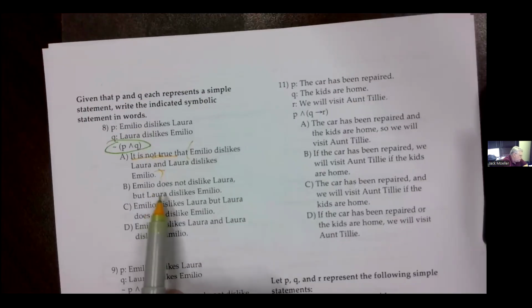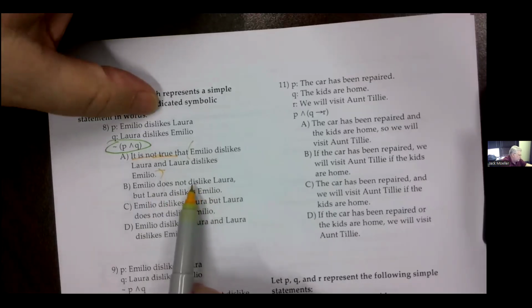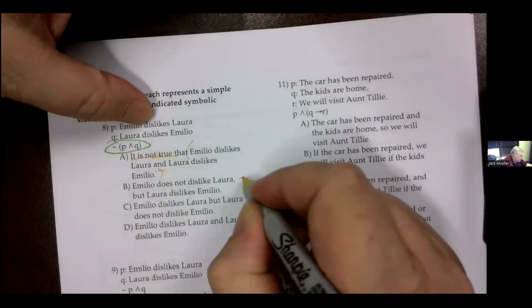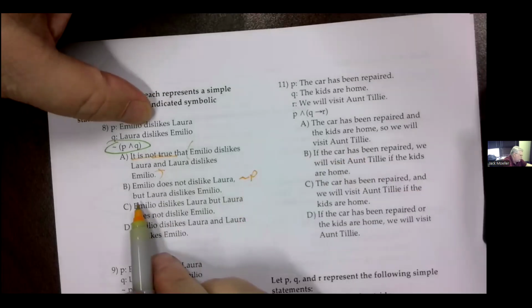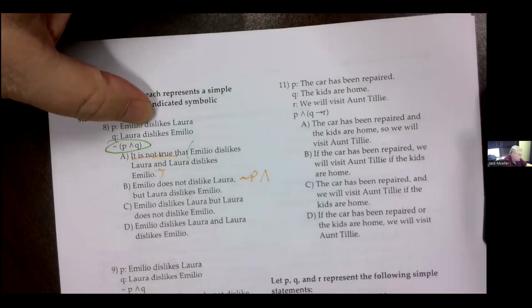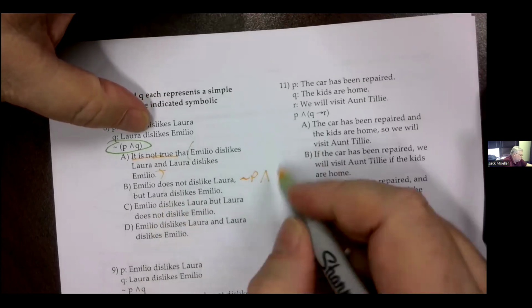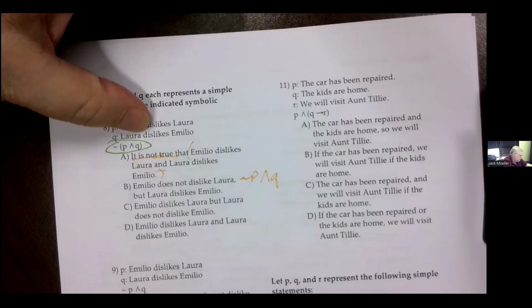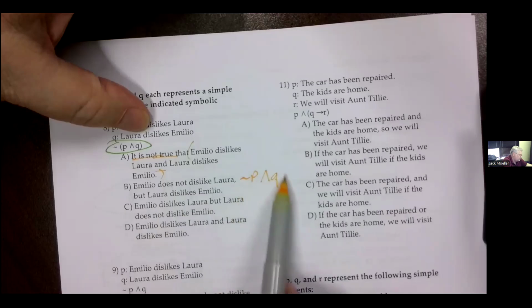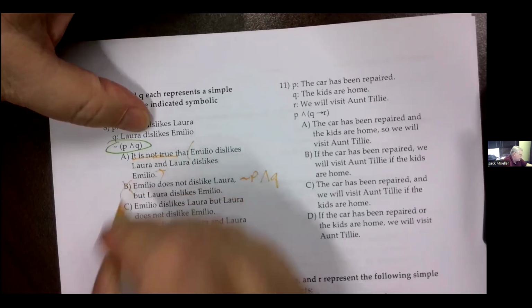Okay, so Emilio does not dislike Laura, so that sounds like a negation of Emilio. That's not P. But what symbol is but? We haven't talked about that. Remember, but is our and connective. Laura dislikes Emilio, that is Q. So I could write that without parentheses, so it's not B. It would be parentheses.